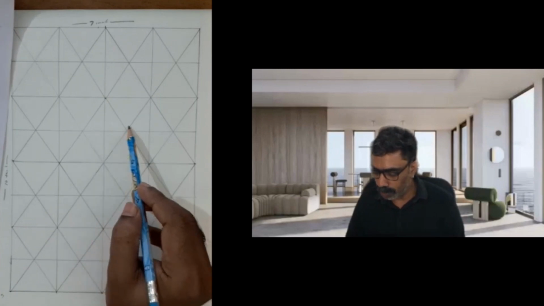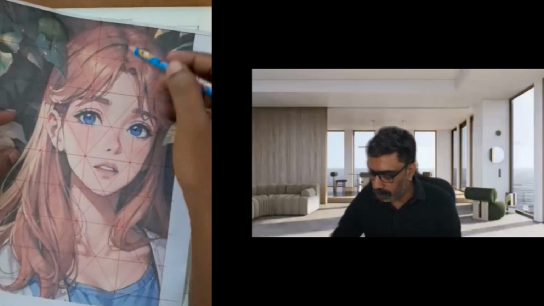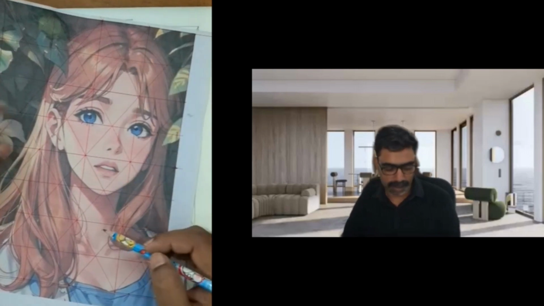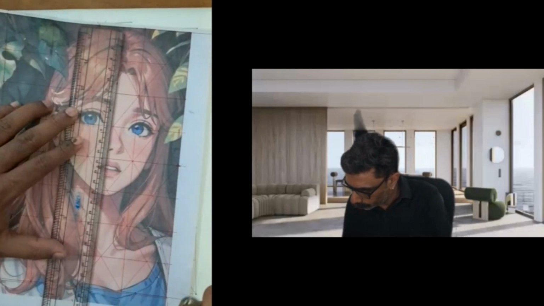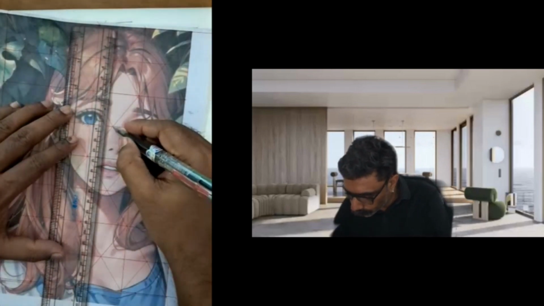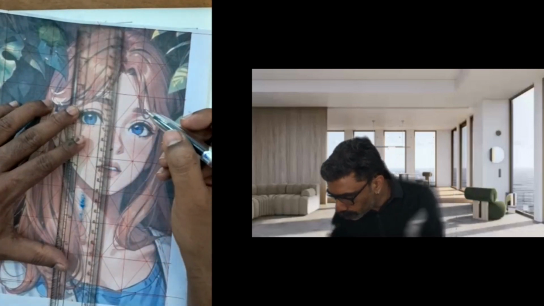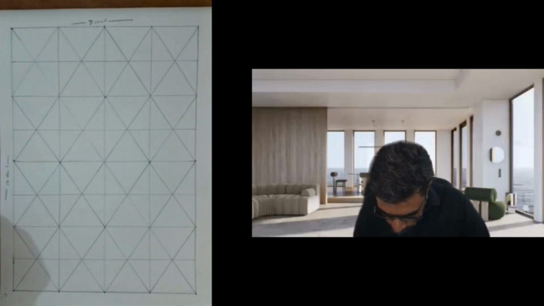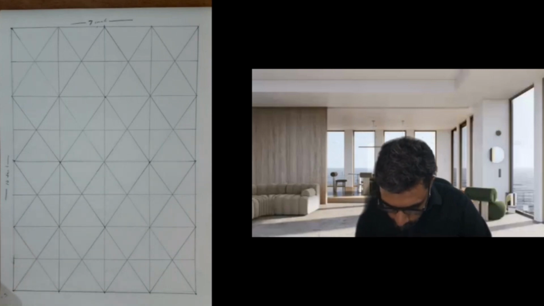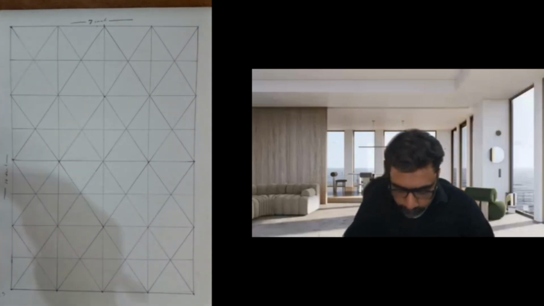One more point I will tell you. We will put here one grid to understand the nose and lips like this. Here we will put one grid as a straight line. I'll put here, the same we need to implement there also. So while starting only we are putting this much grid. After a few pictures we will remove one grid and we will be drawing directly.